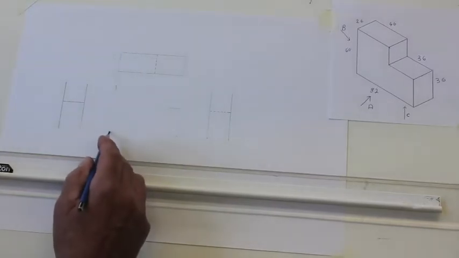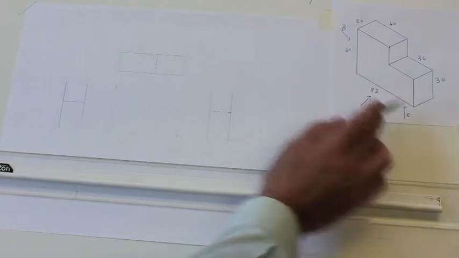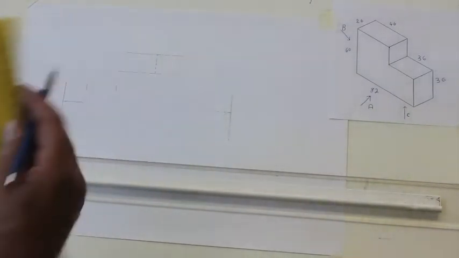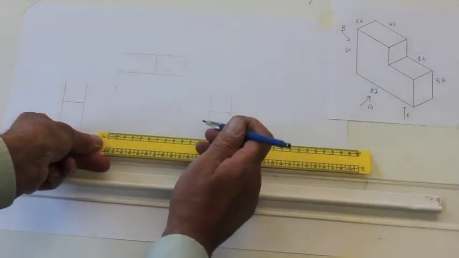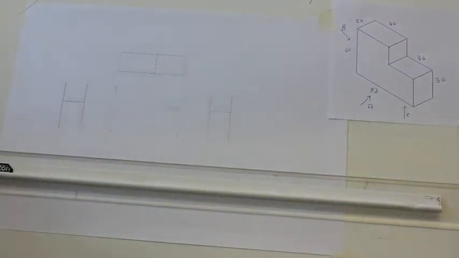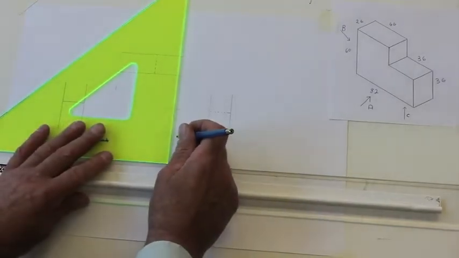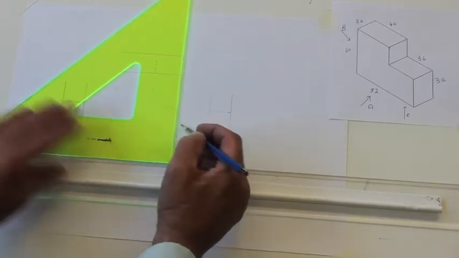From that line, which is here, we're now going to measure the total length of the item, which in this case is 82. So we're going to be using our 1:1 scale, place it on where we've drawn our first line and marking 82, which is going to appear there. All we now need to do is put in our construction line, which is now down there.